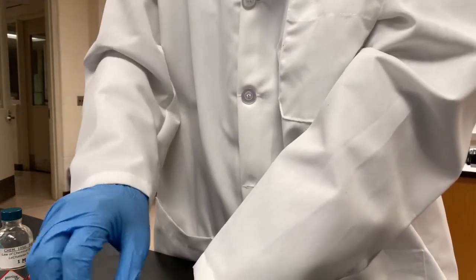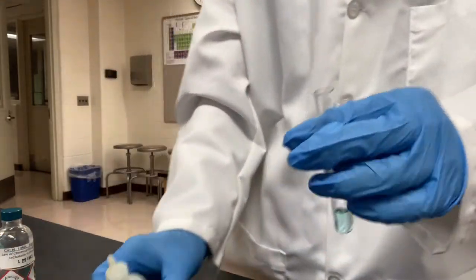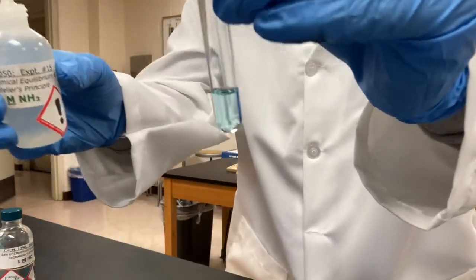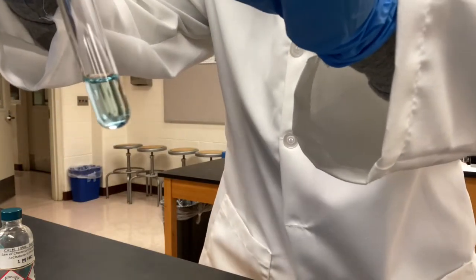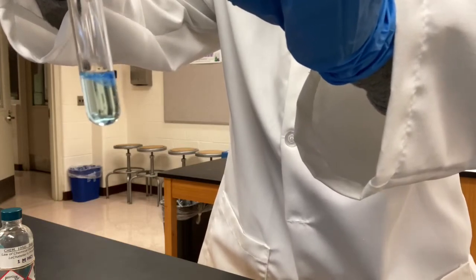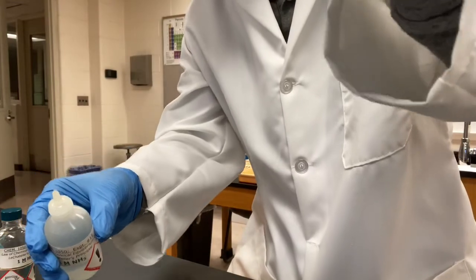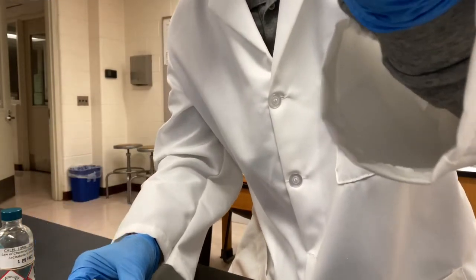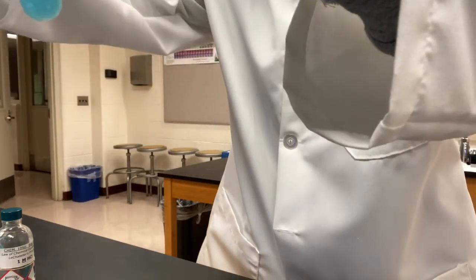We'll keep adding the ammonia until the color becomes dark blue, and we'll count how many drops are added. 1, 2, 3. Oh, there's a color change. Let me shake it. Well, it changed a little bit. Not dark blue yet. We'll keep adding. We got 3 drops already.